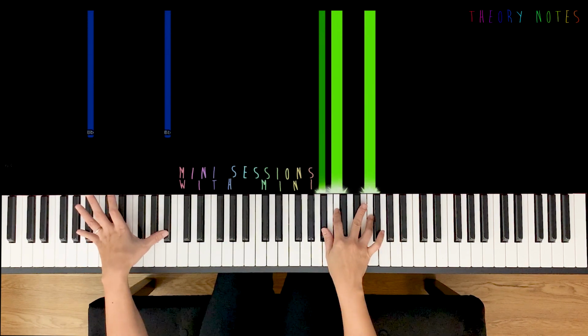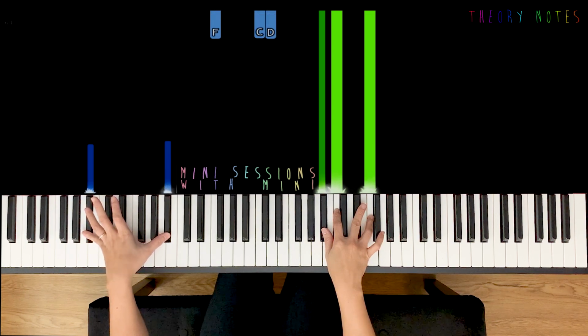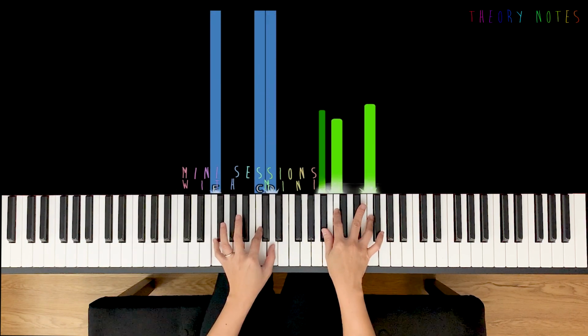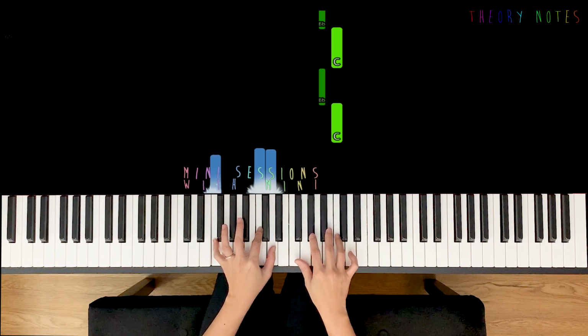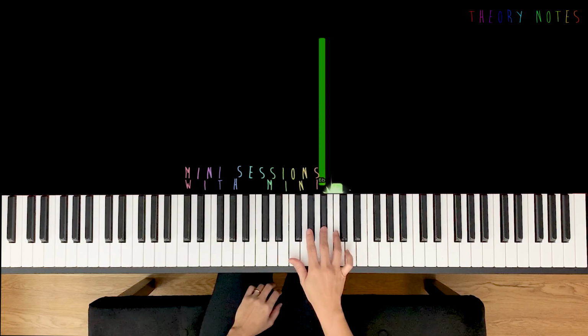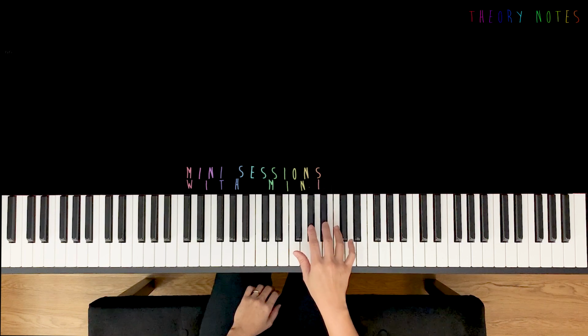Okay, and then your B flat next bar is really by itself. Your really cool new chord. Then the 4th beat will end with C and B flats.